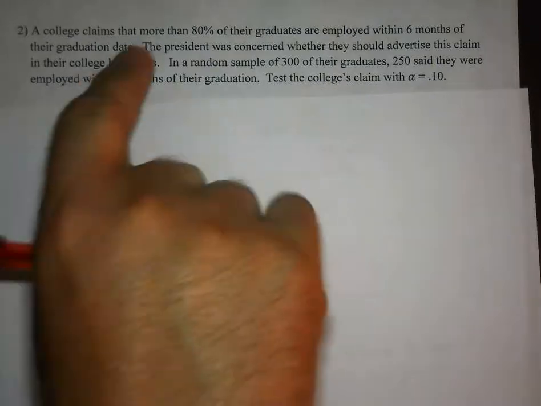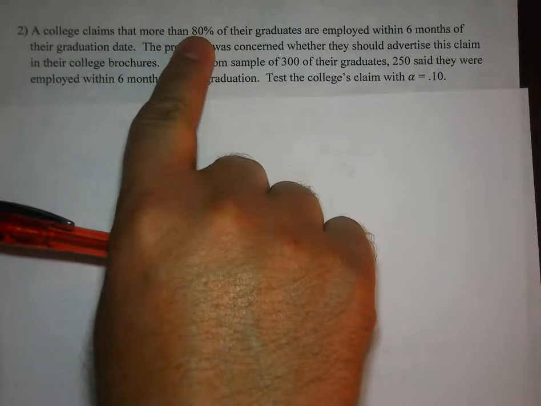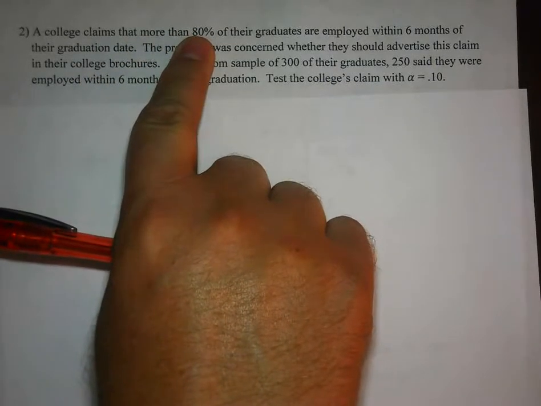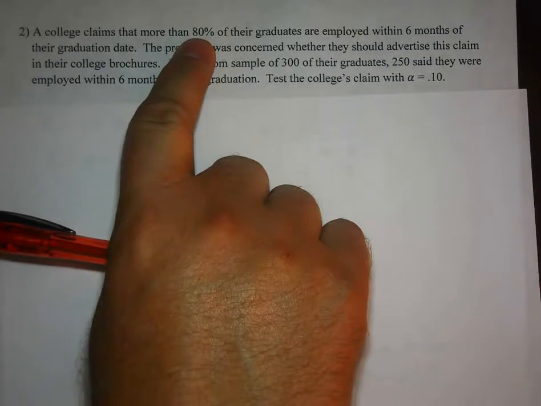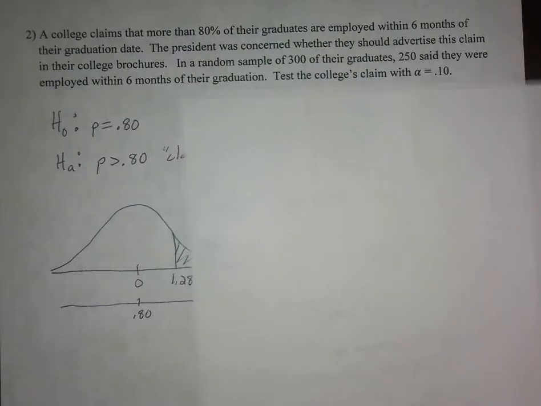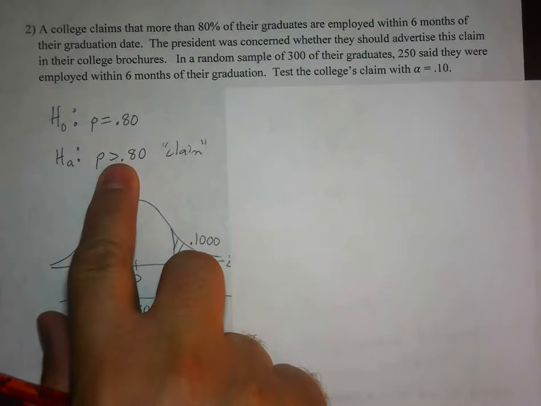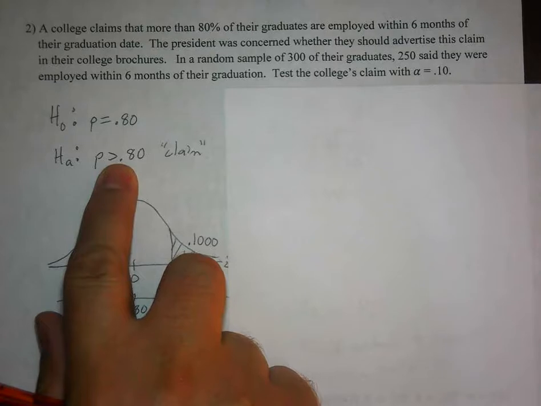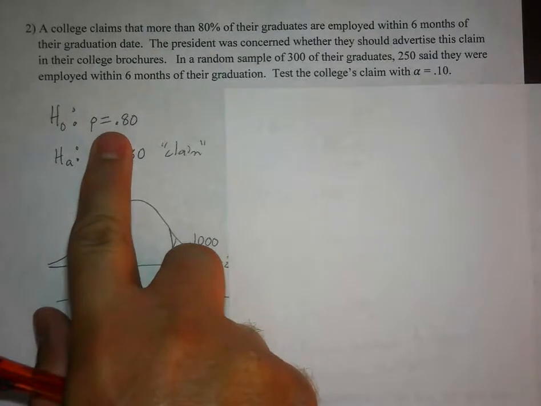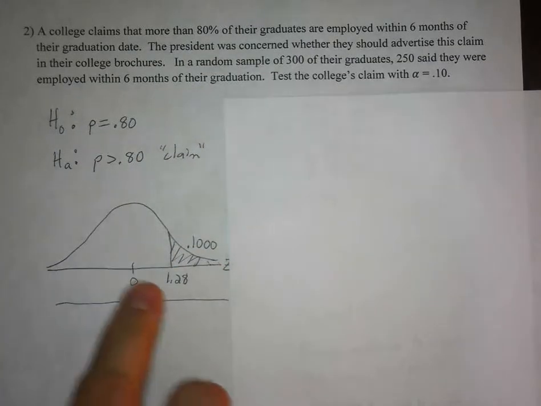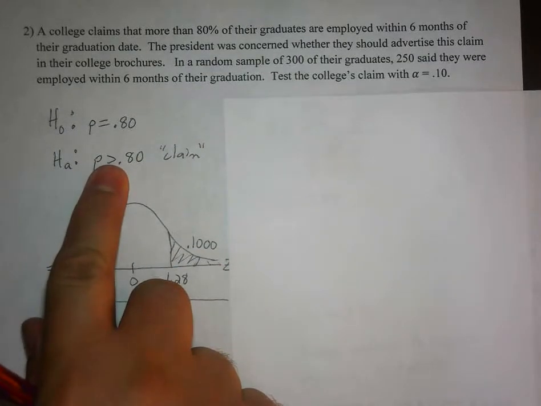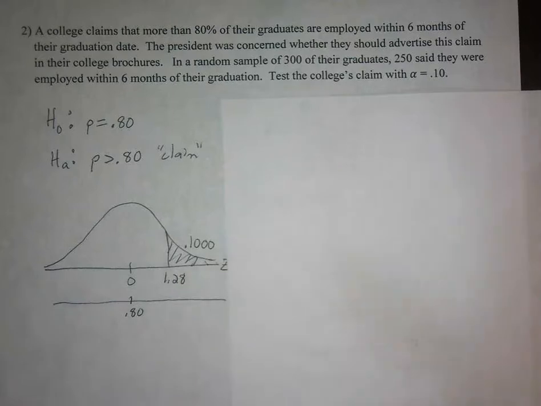Okay, so again, when we look at this, we need to recognize that the claim is that more than 80% are employed. Okay, so 80% is a proportion. So the college is claiming that p is greater than 0.8. So that's your alternative because of the greater than. So your null is that p equals 0.8. So this is a right tail test because p is greater than 0.8 was your alternative. So right tail test.